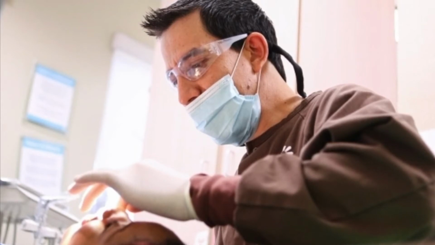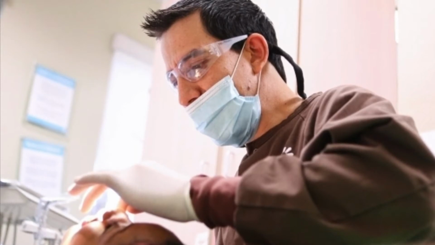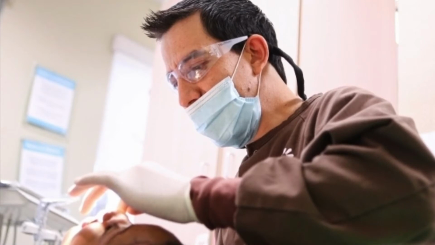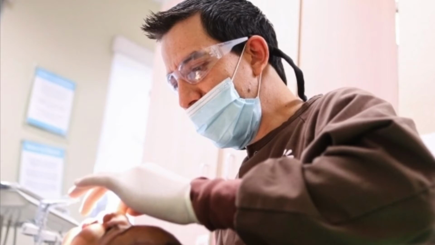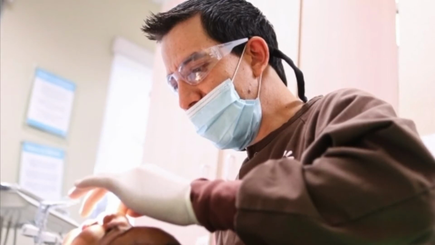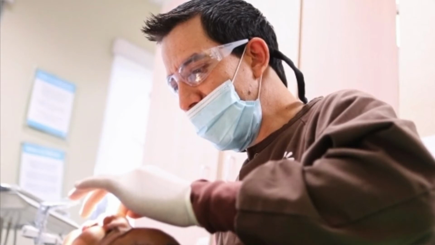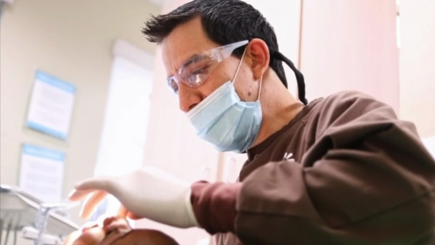So it is shorter than the radiographic apex. Always the working length is 1 millimeter shorter than the radiographic apex. That means the working length is longer than the radiographic apex. And it is the same as the anatomical apex.